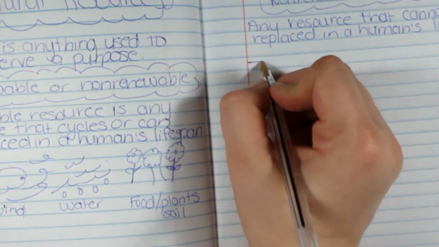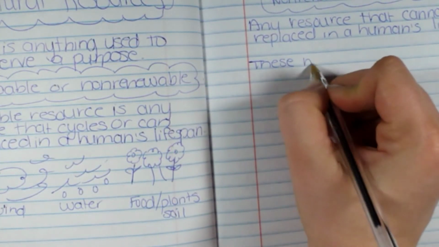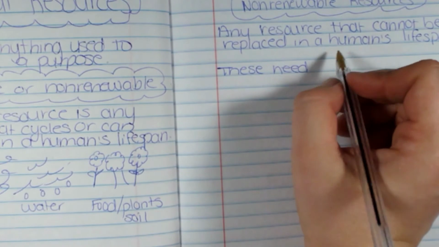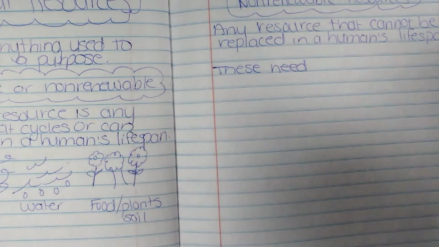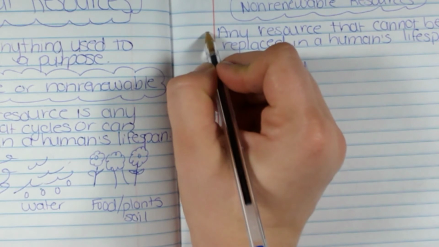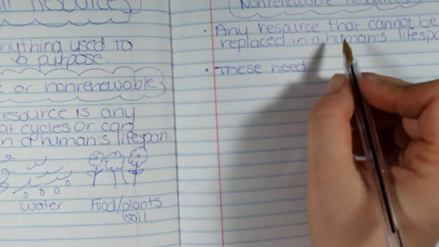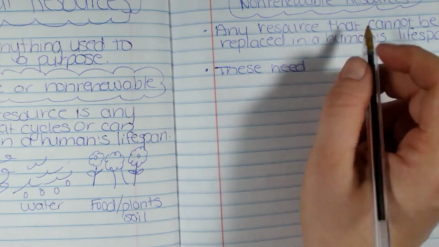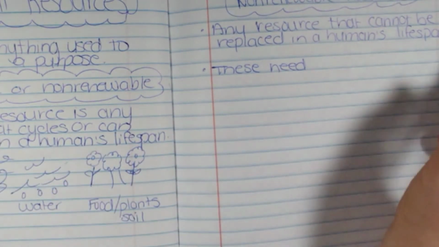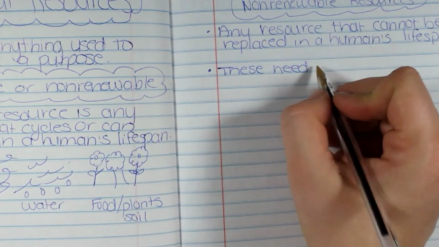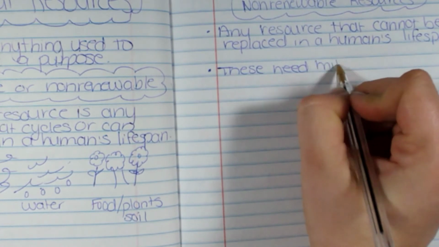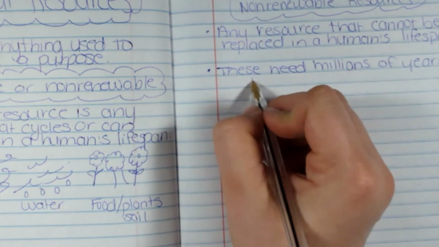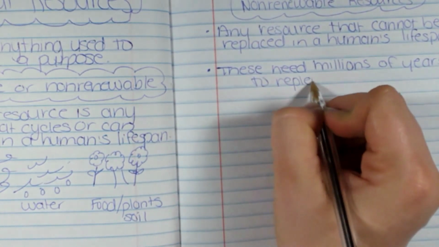These need to be conserved before they run out. They're being used faster than they can be replaced because they take millions of years to grow. We keep mining all of this and taking all of this out. It will eventually run out. So finding other sources of energy using our renewable resources is the best thing to do. So these need millions of years to replenish and need to be conserved.